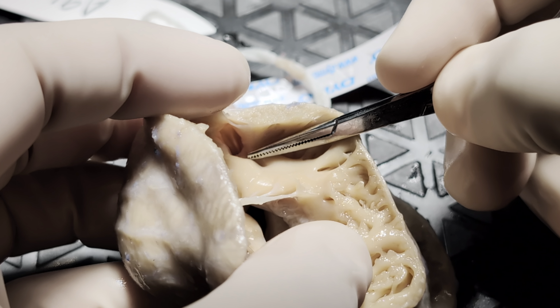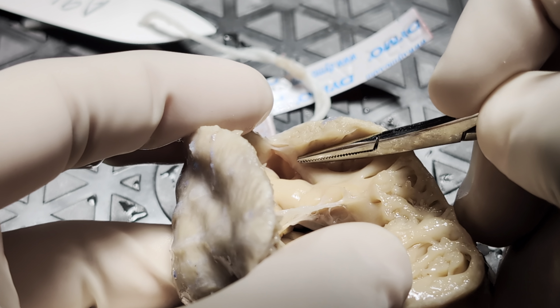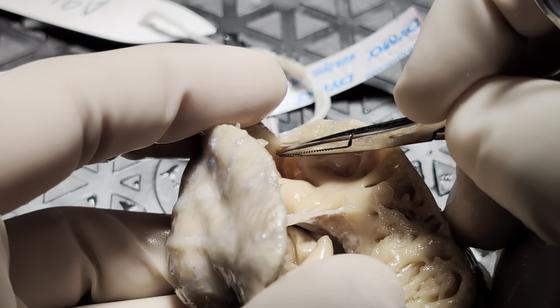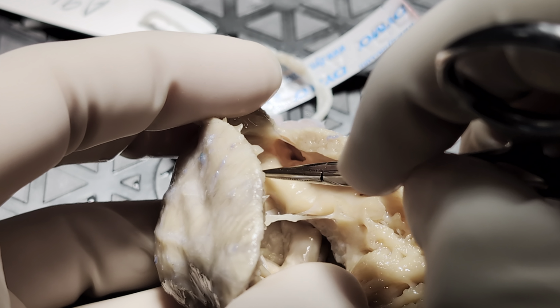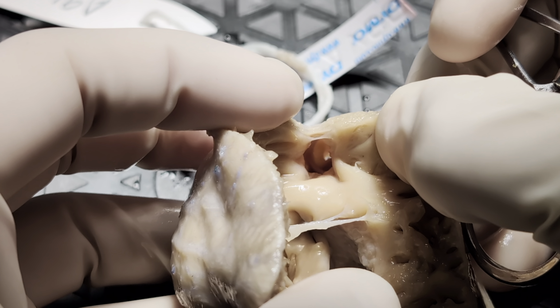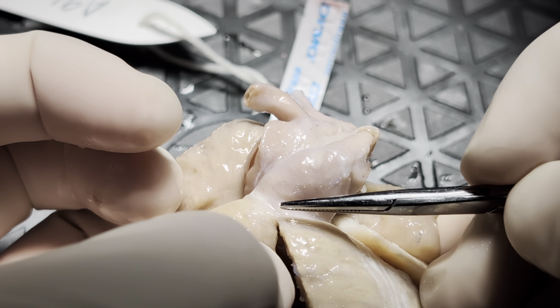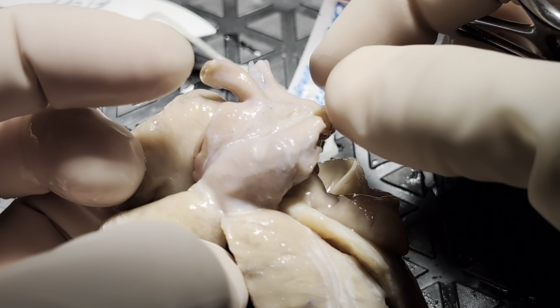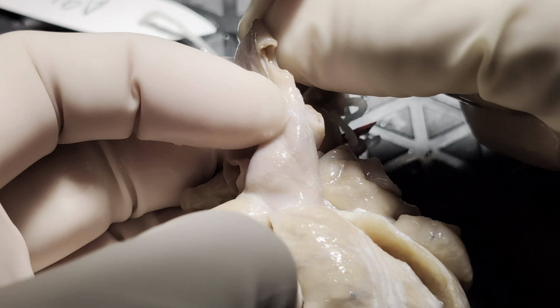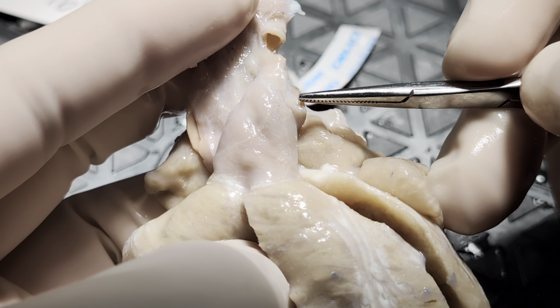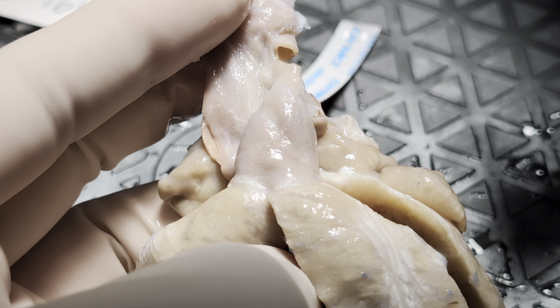When we look at the RV outflow tract here, we do find that there is a 3-leaflet semilunar valve here, all supported by muscle with no fibrous support, consistent with a pulmonary valve. Here's the pulmonary trunk here that gives rise to both the right and the left. So here's the left, here's the right, pulmonary arteries.